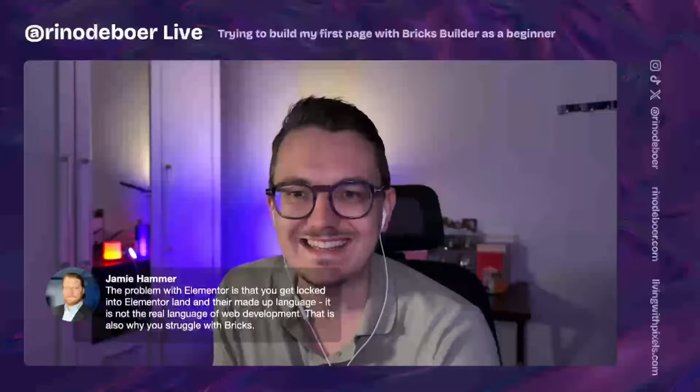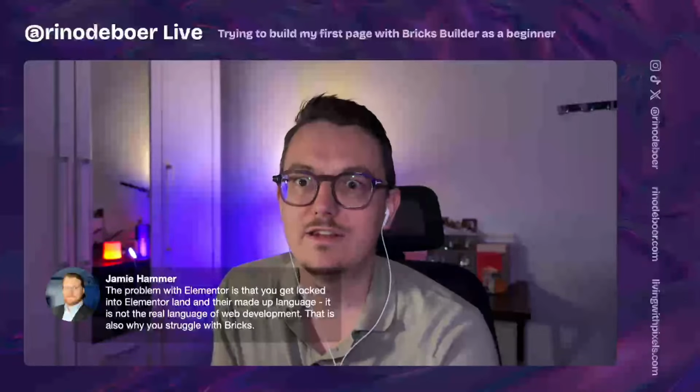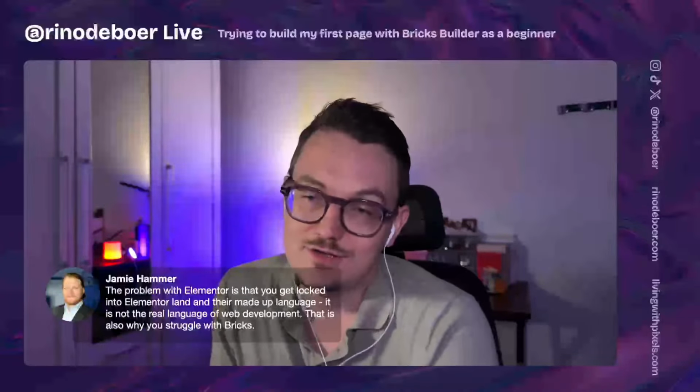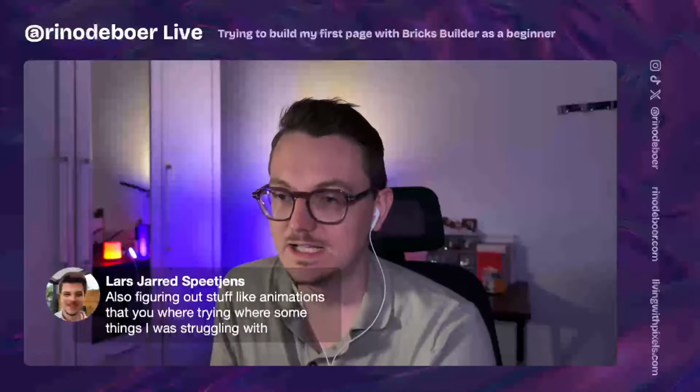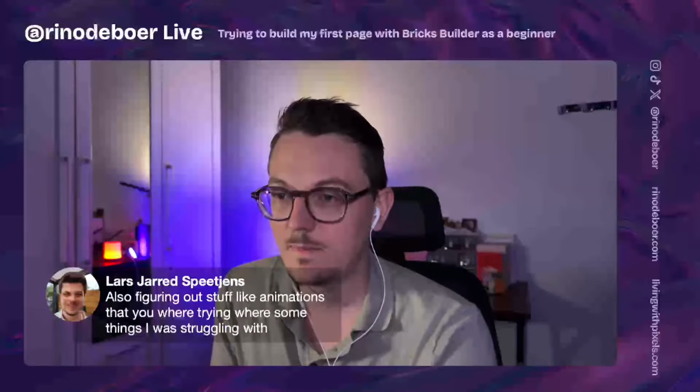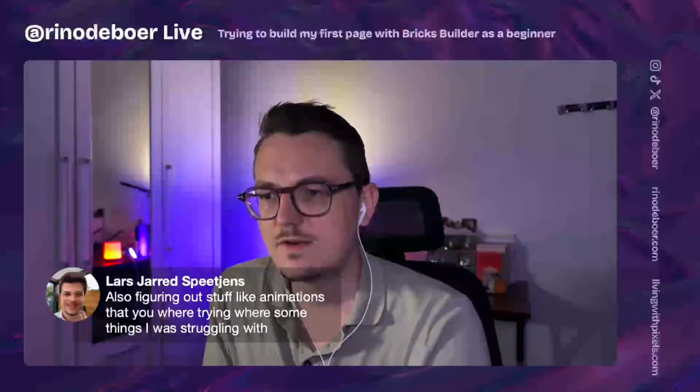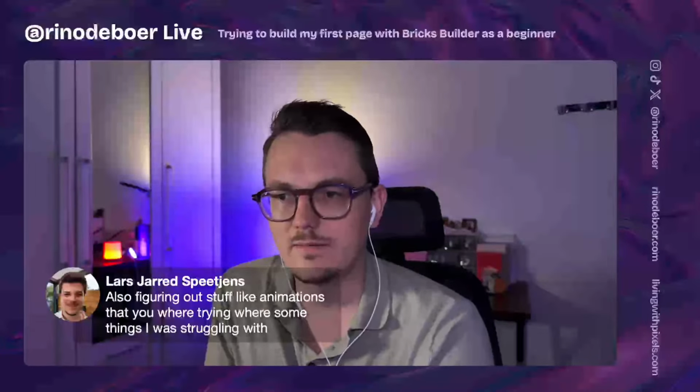I'm not convinced yet, even though there are many things which are a lot nicer in Bricks. Also figuring out stuff like animations, where some things I was struggling with. Yeah. And in code, I can just predefine some stuff like, oh, I want all sections to be, for example, X amount of pixels. Yeah, okay. But that's code. Then you have to know that.